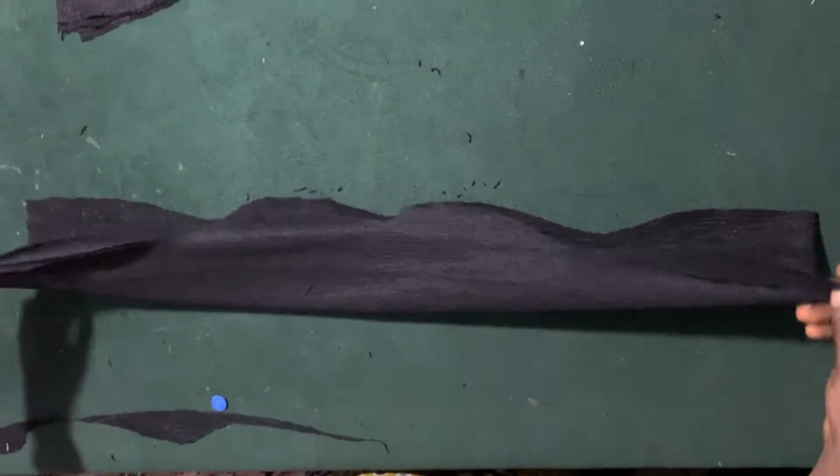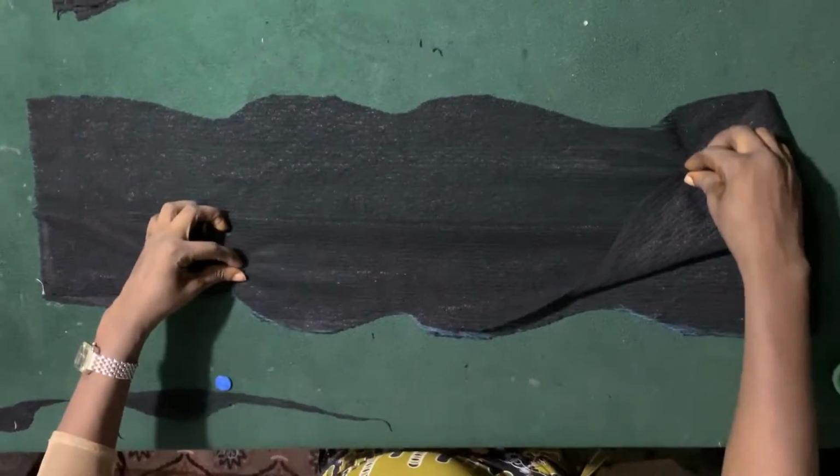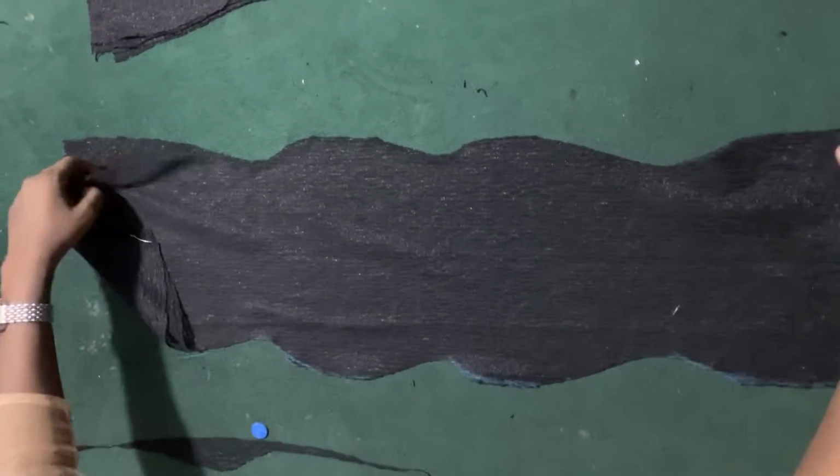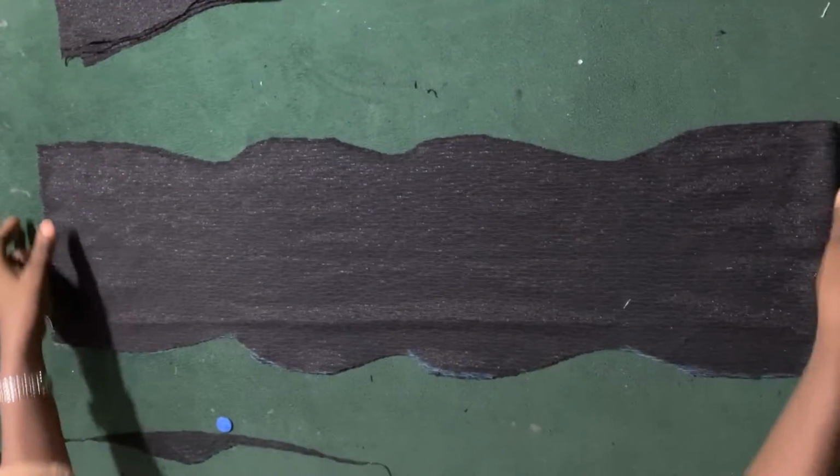So this is what I have. So that's how I'm going to start fixing it on the Ankara fabric one after the other. So I cut 4 pieces.